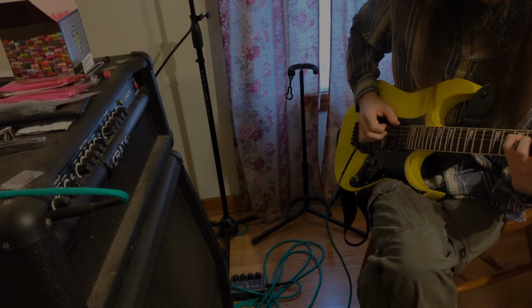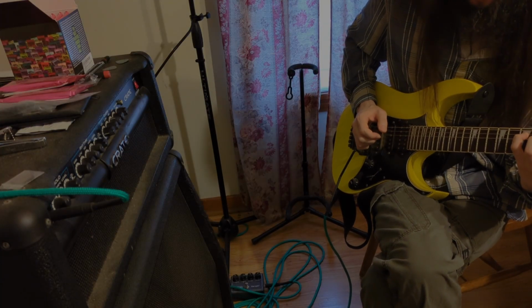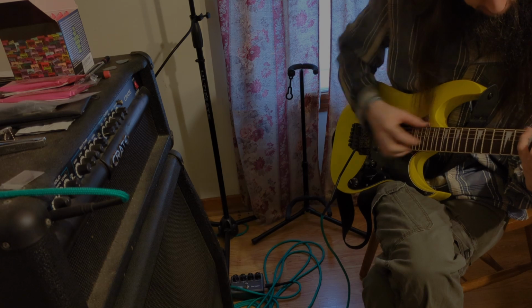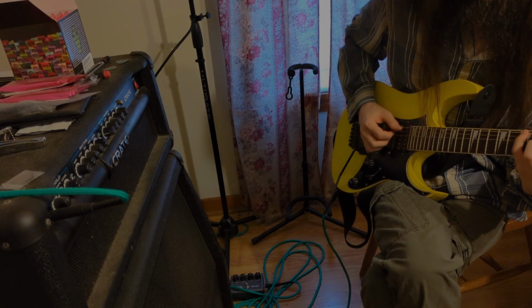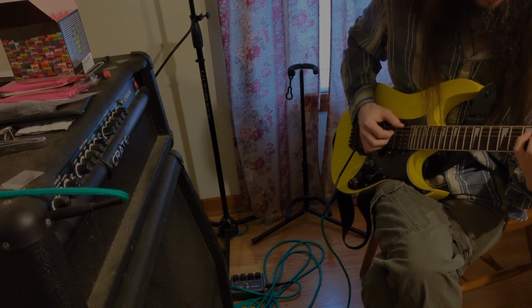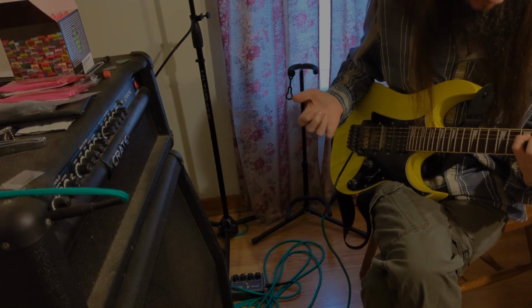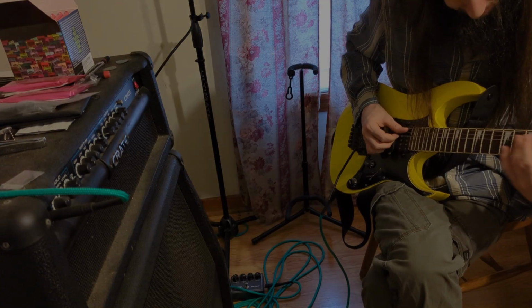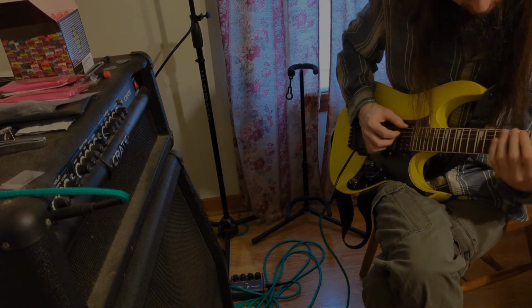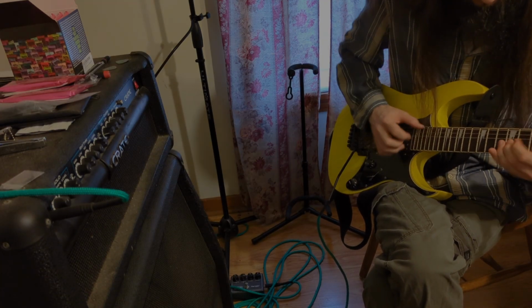So we have root, fifth, major seventh, and then the two, which is the ninth, or second of the scale. So it's a sus2 major seven. I like that chord. There's also a sus4 right there: fifth, octave, fourth.